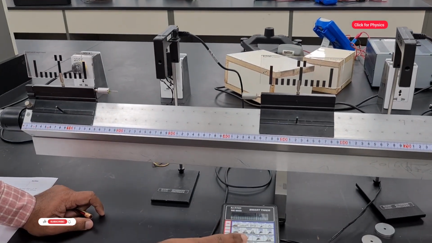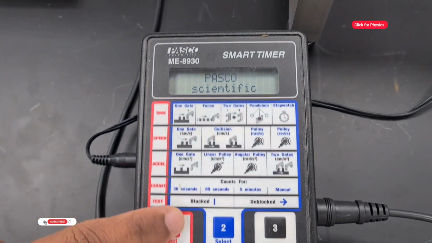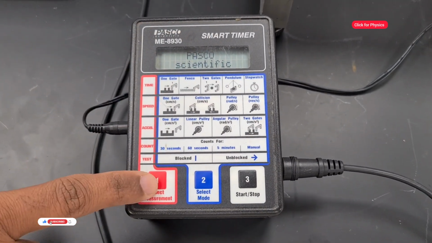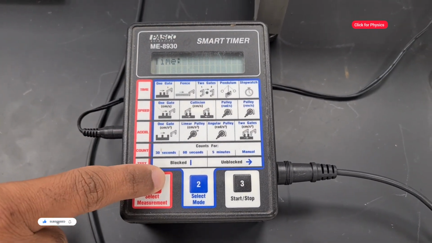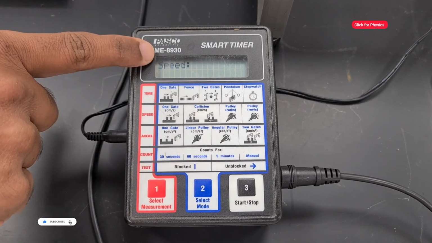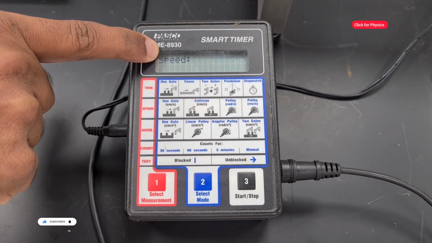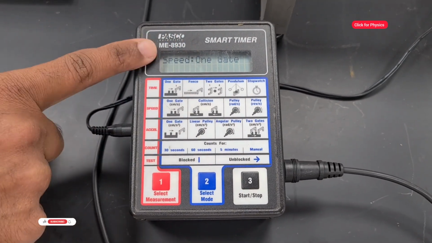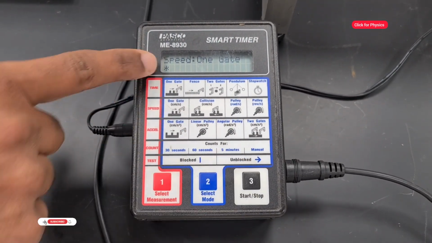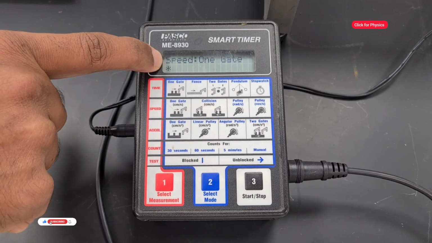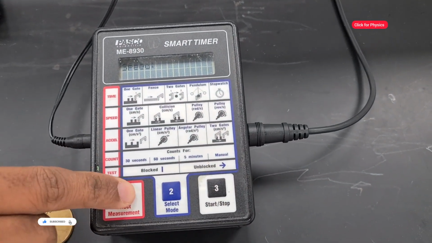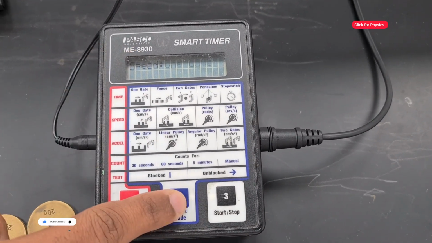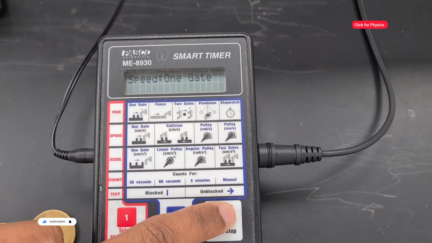I have to give the program. So what program? Speed, 1 gate. I have to press this red button one time, second time. If you press the second time, you will get the speed. And then you have to select the mode, 1 gate. This is the program. If you press start, the apparatus is ready. Likewise, you have to give the same program in the second timer box. Speed, 1 gate, and then start.